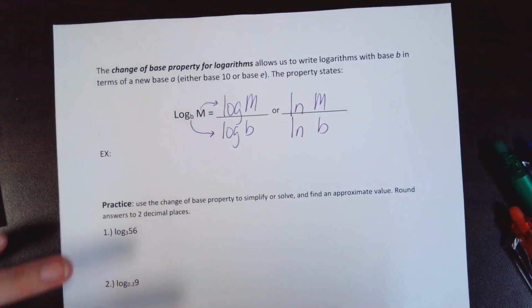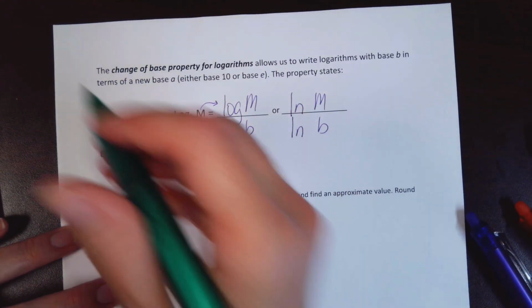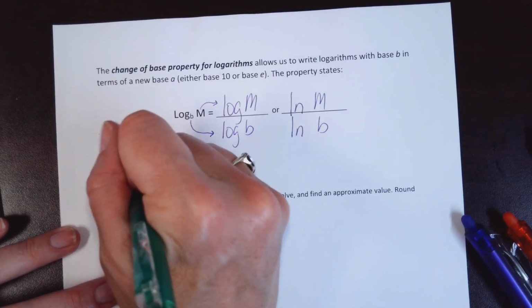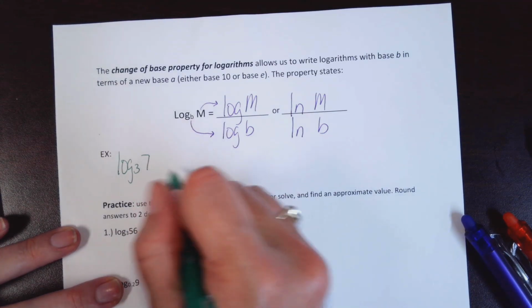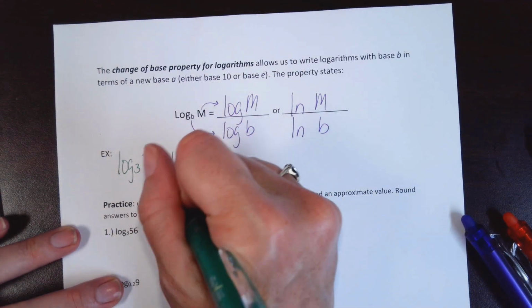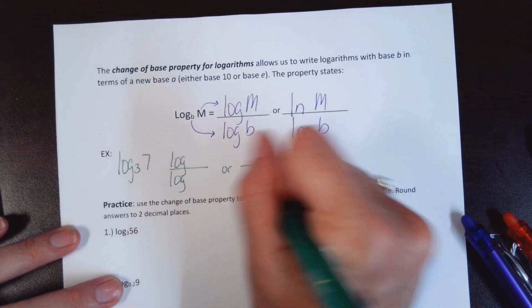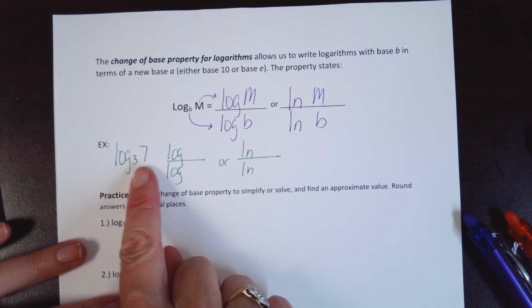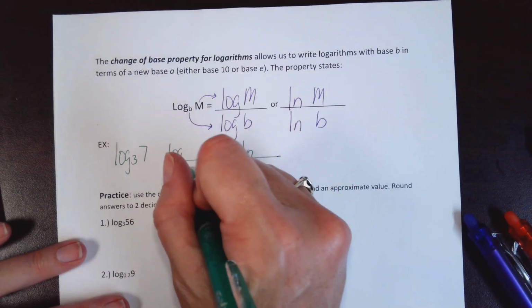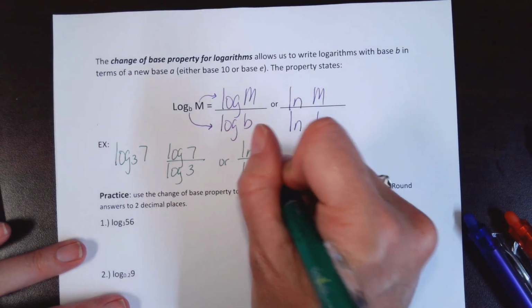For example, if I want to find log base 3 of 7, I'm going to use my change of base property to find log over log, or natural log over natural log. You don't have to do it both ways, just one or the other, but I'm going to show you that they're the same. The base goes on bottom, the argument goes on top.